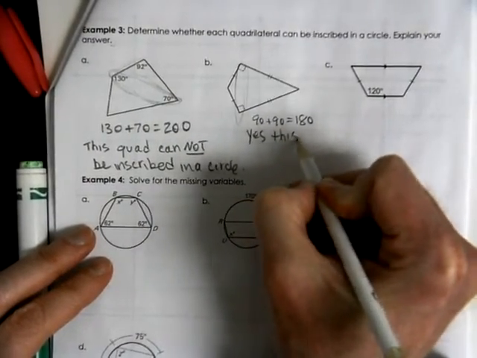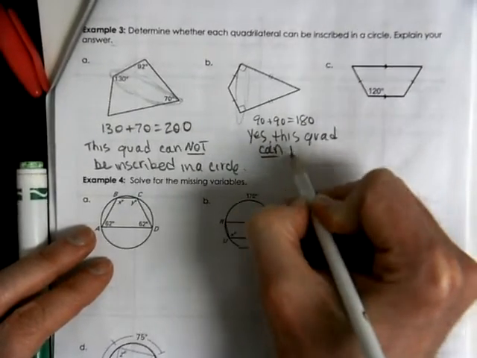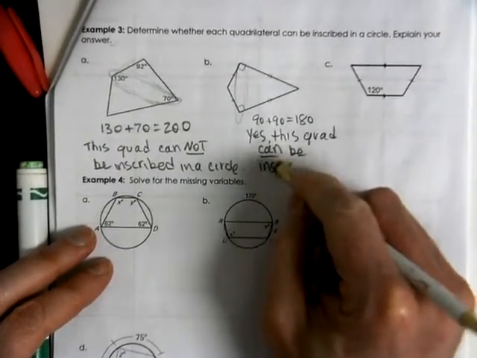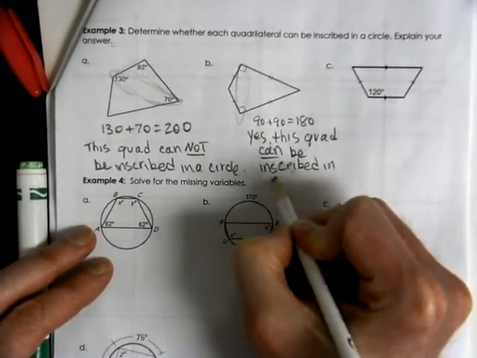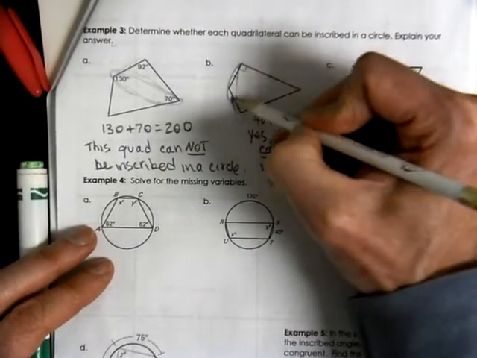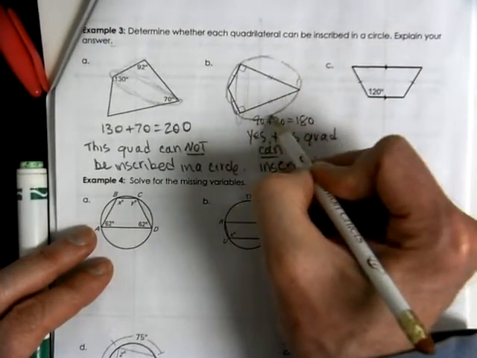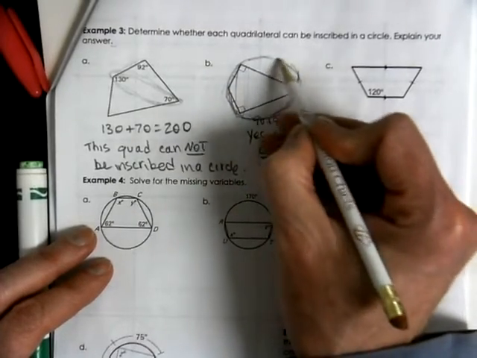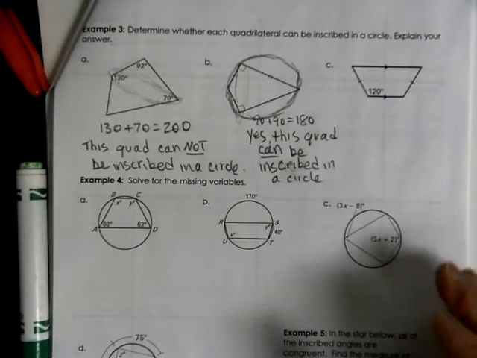Yes, this quad can be inscribed in a circle. That means there is a circle that is going to fit around here, something like that, and touch all the vertices.